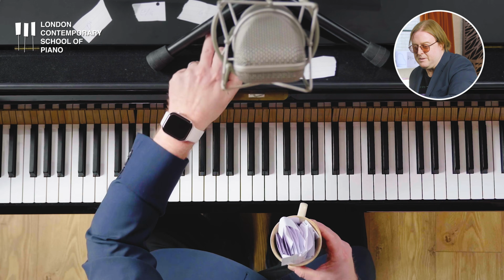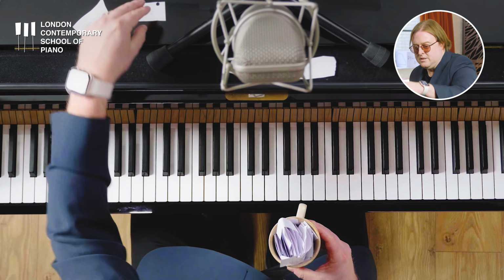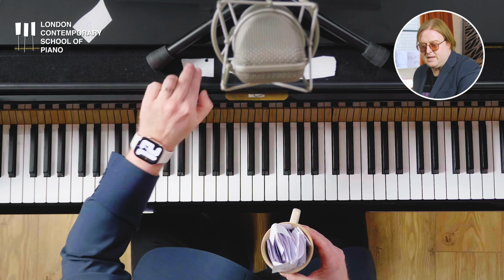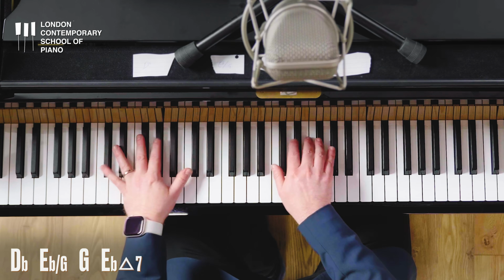Okay, let me put them in a place where I can see them clearly so I don't forget them. So here's our chord progression. D flat major. I'll just very carefully put this back here. D flat major, E flat over G, G major, E flat major 7. Let's play it.